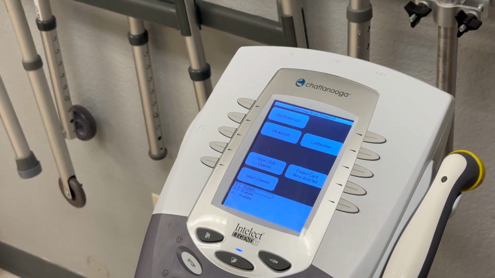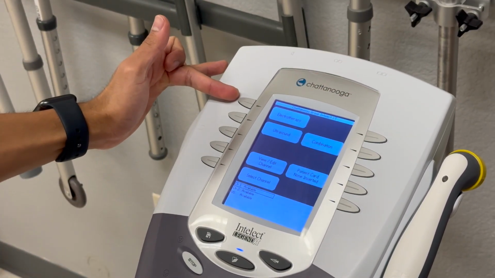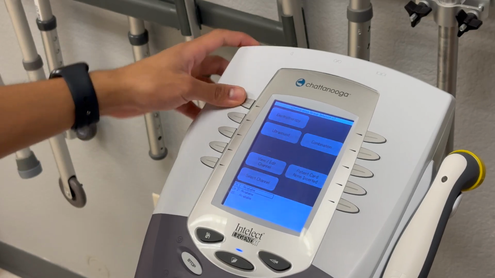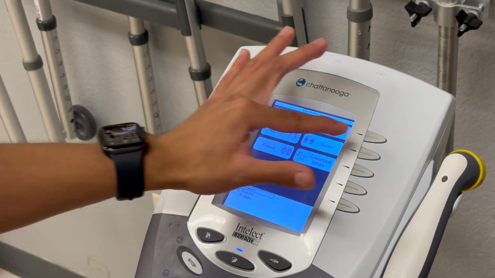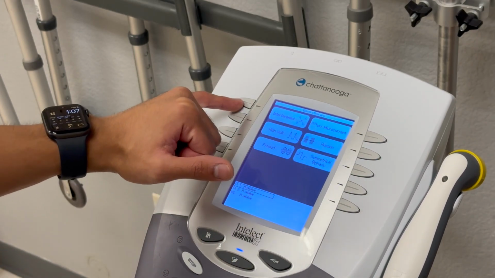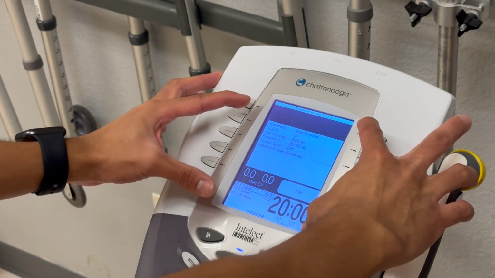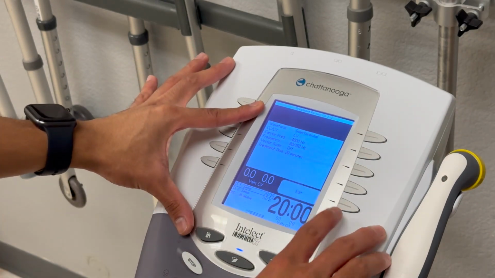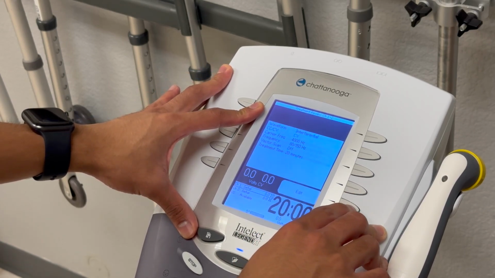Now there are our selections. Obviously before we've done ultrasound, now we're choosing electrotherapy. We tap that tab. With electrotherapy, once it is loaded, we get multiple different selections. Today we're going to be addressing interferential, so we'll click this first button. And right away we see a screen with preset settings. We're going to want to edit it based on the parameters we want to use for different physiological responses.